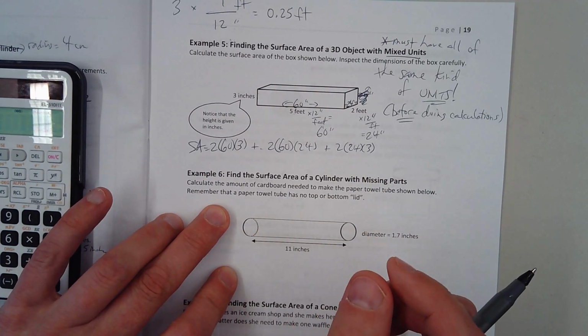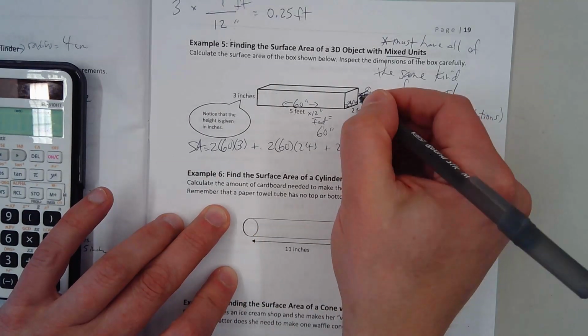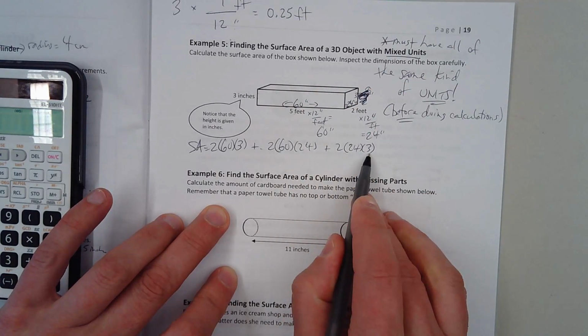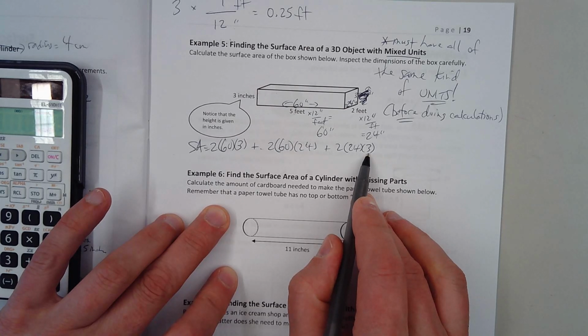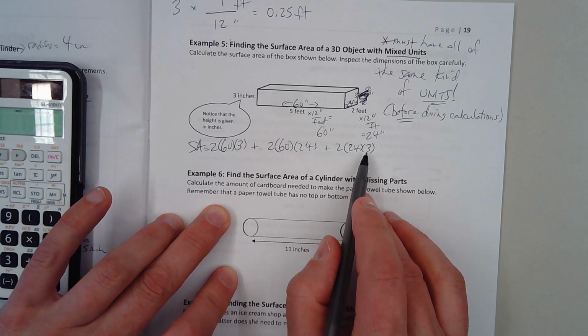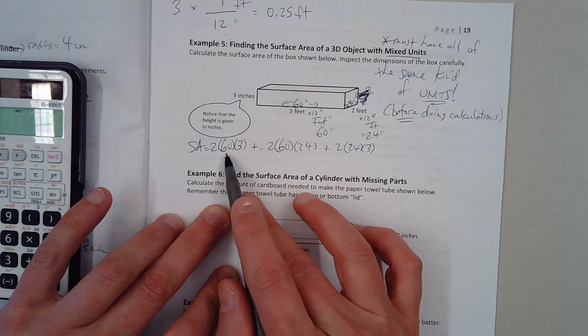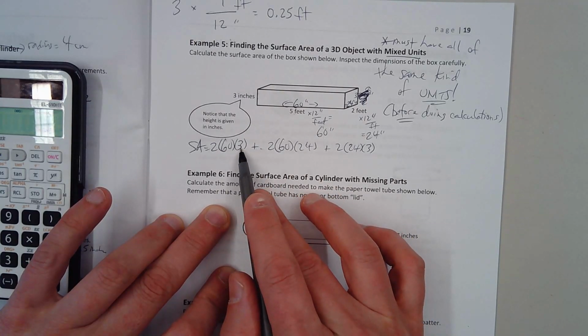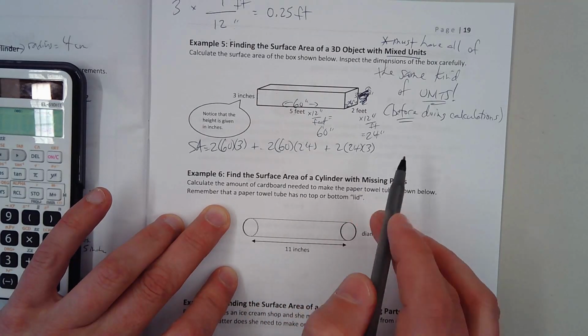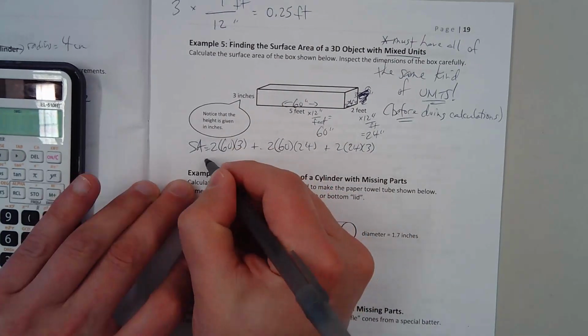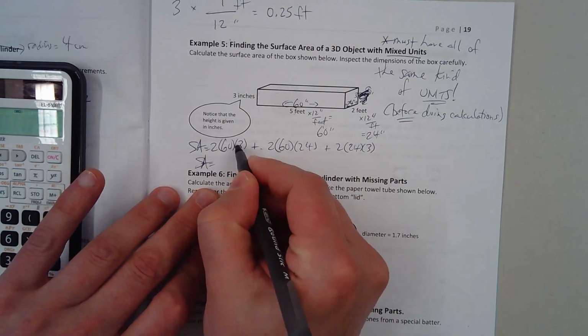What's that? Yeah, this is 3 here. Yeah, 24 times 3 here. This is doing it all in inches, yeah. 63, 64, yeah. This is the inches one. We'll redo it for feet after. Okay, so surface area.